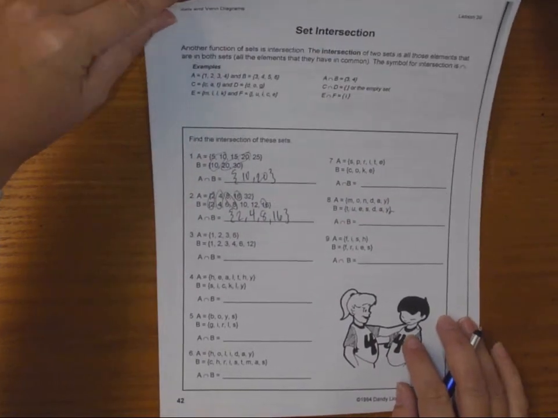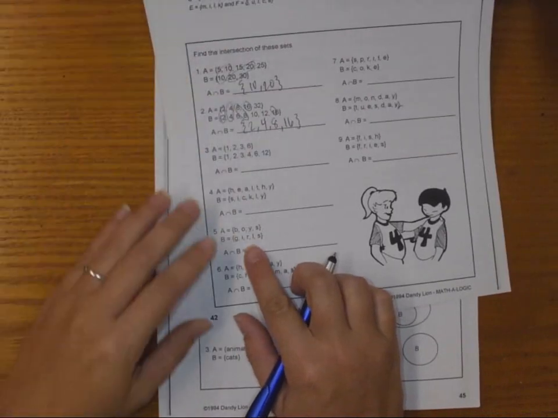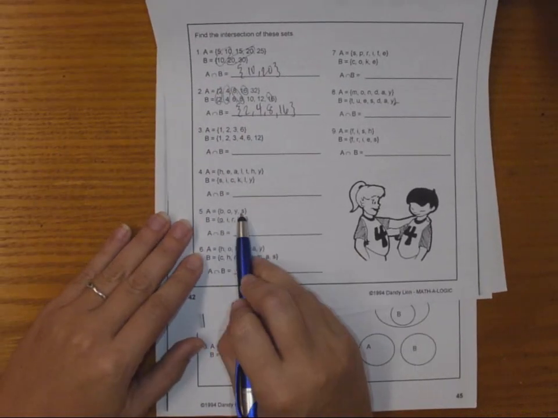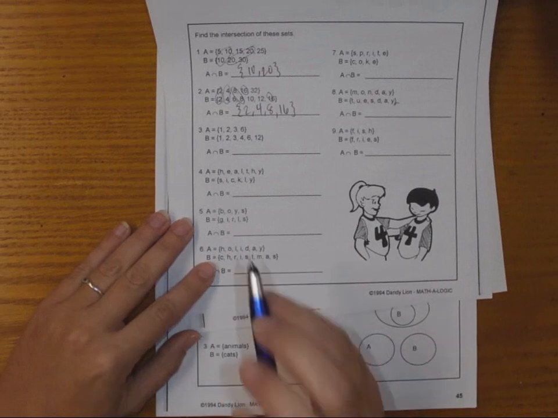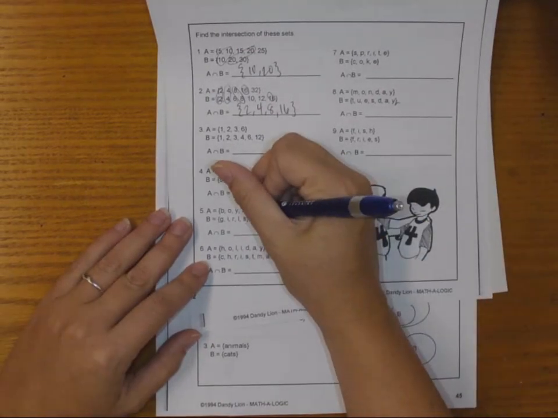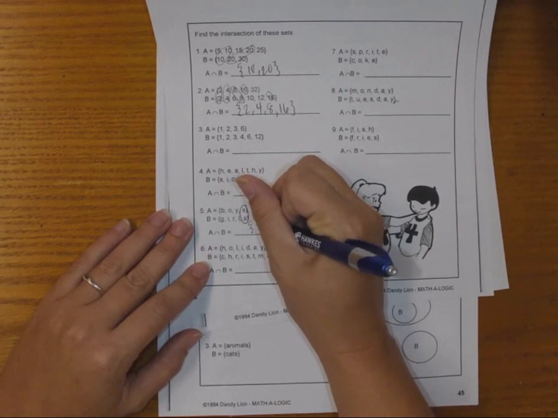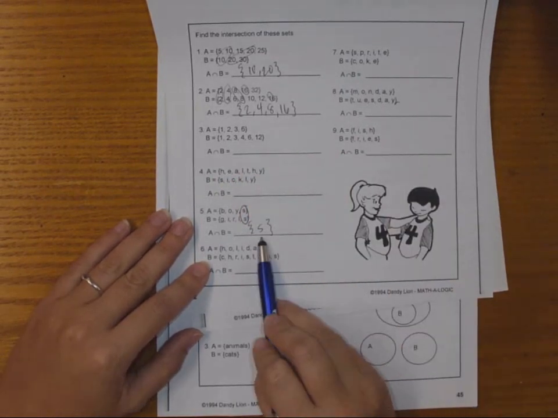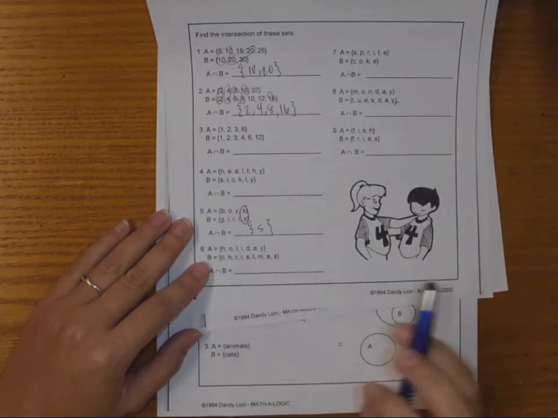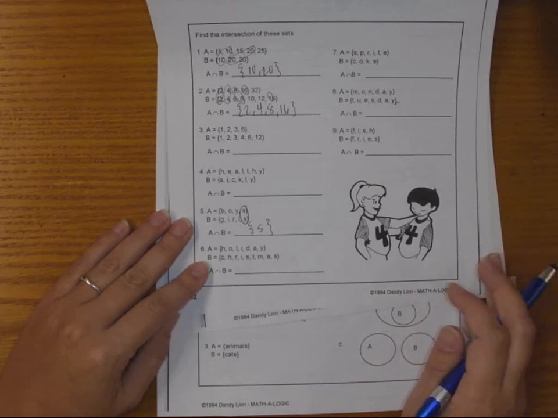Let's do one with letters. Number 5, if set A is the letters that make the word boys, and set B is the letters that make the word girls, the intersection, the only letter they have in common, is an S. So S would be the intersection. Okay, pretty straightforward.